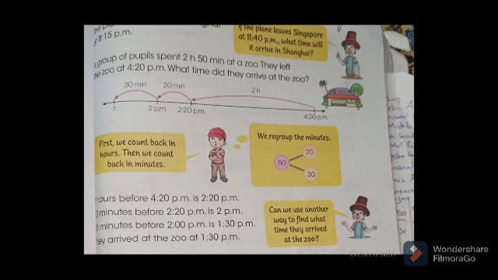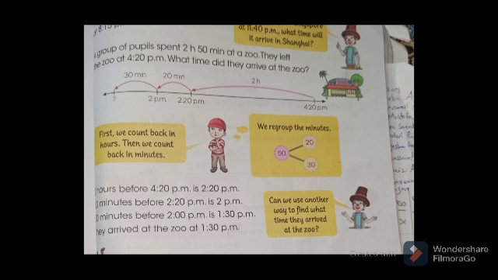A group of people spent 2 hours 50 minutes at a zoo. They left the zoo at 4:20 p.m. What time did they arrive at the zoo?